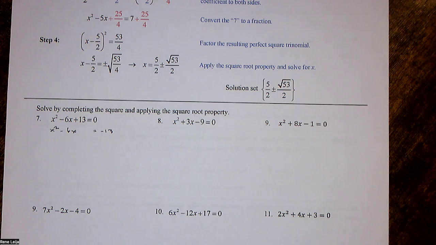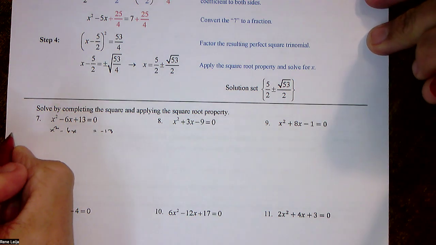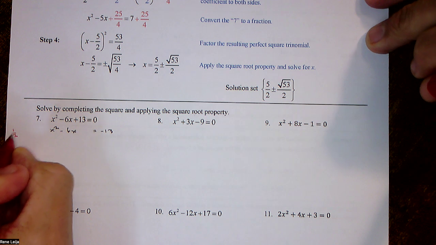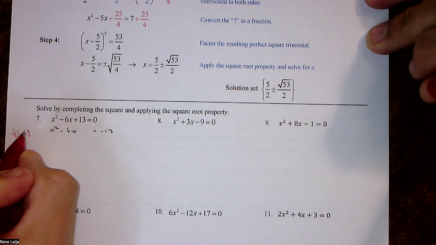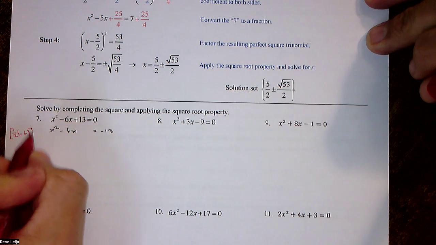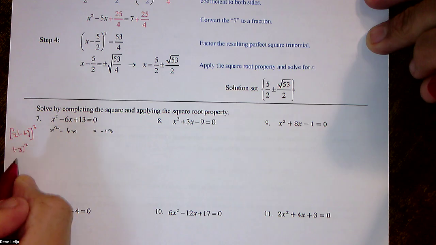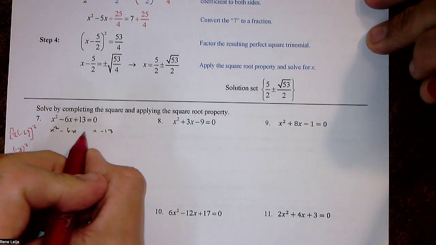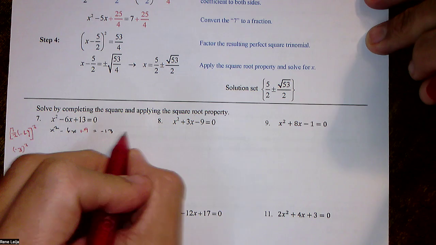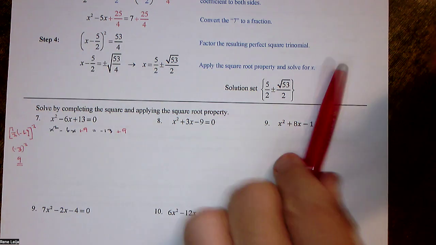Okay. So now I'm going to complete the square. I'm going to take half of my b term, which is -6, and then I'm going to square it. So half of -6 is -3, and then I square it and get a 9. So 9 plus 9 plus 9. 9 is a value that completes the square.